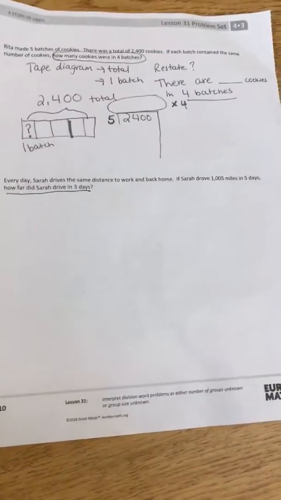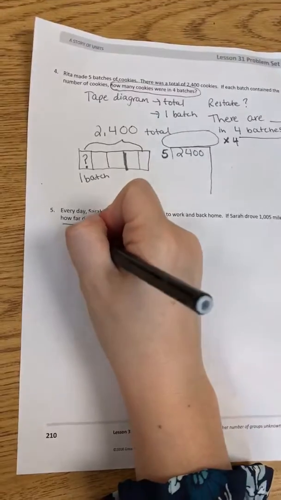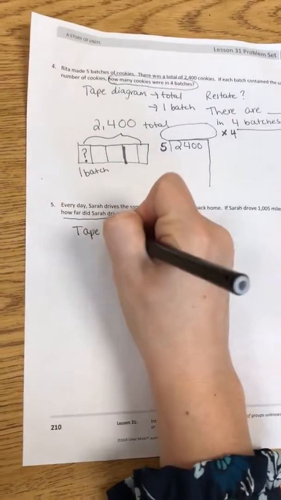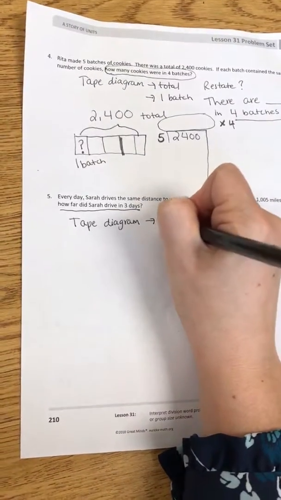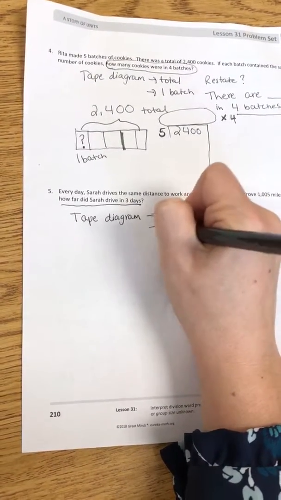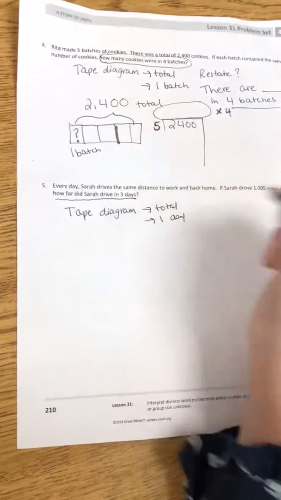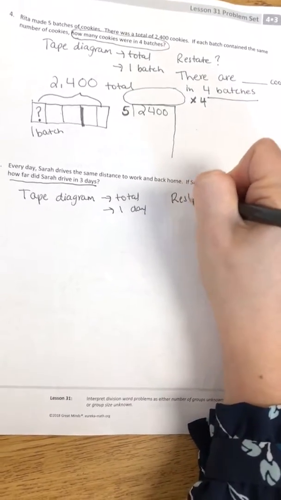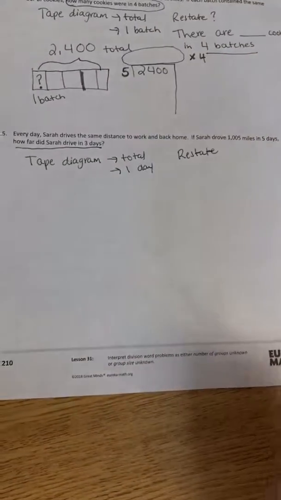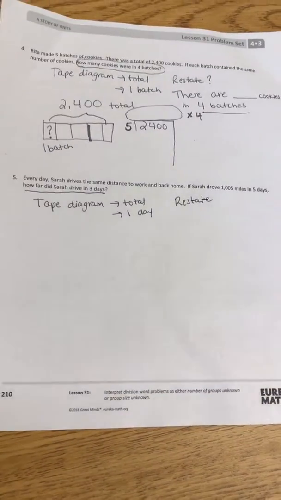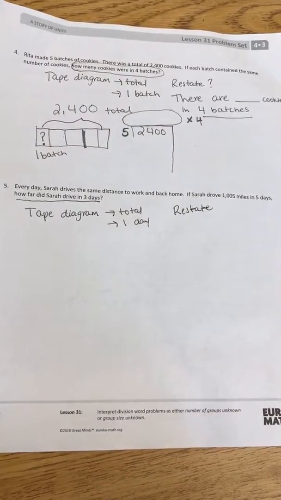So again, we have another 2-step word problem. So what I want you and your partner to do, draw a tape diagram, label the total, label just one day, and then restate the question. So I'm going to have the sub pause the video, give you and your partner a couple minutes to do that, then press play to see the correct answer. Go for it.